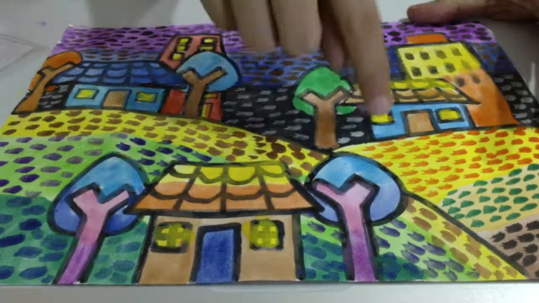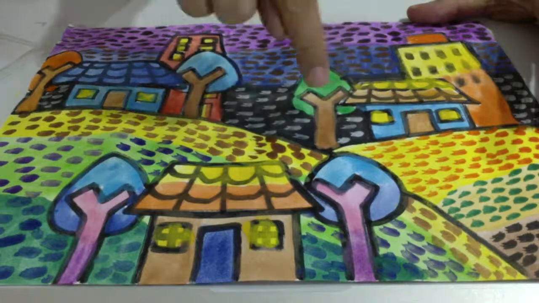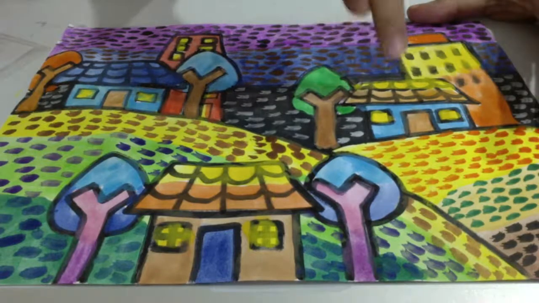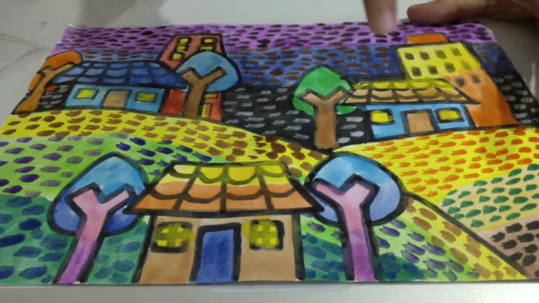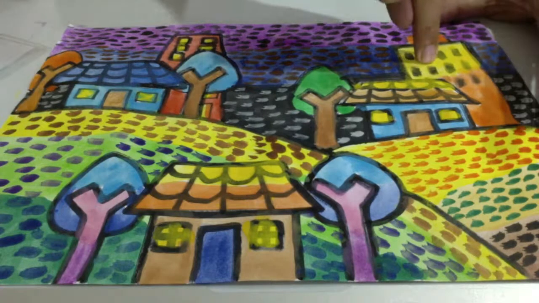This one looks a little bit farther from the first object, and even the tree is also behind the roof, and the building looks like it is behind the house and tree.